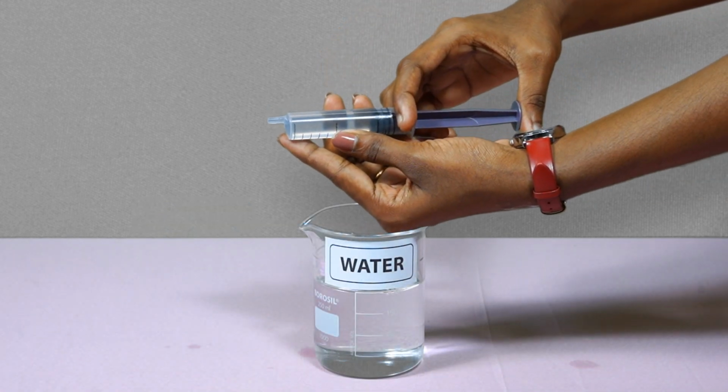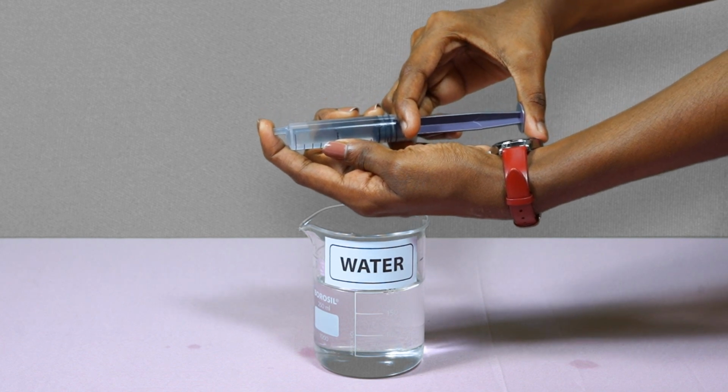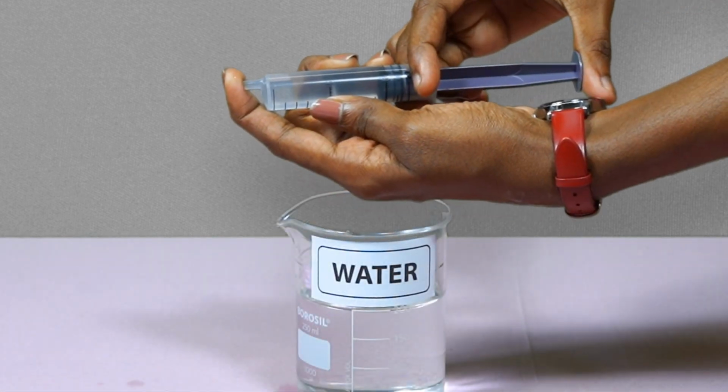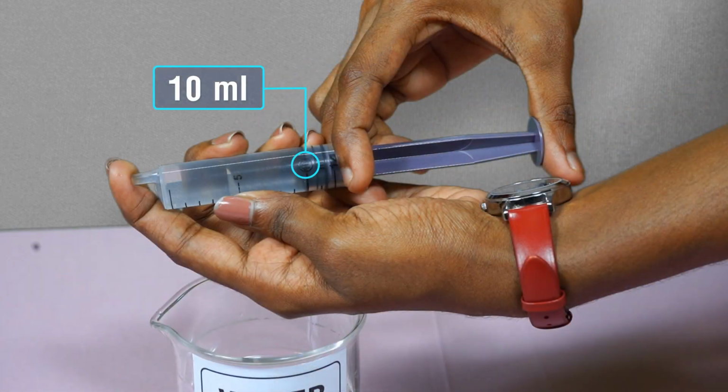Again, close the nozzle of the syringe strongly. Apply force on the piston to push it in, to compress the water inside. Note and record the final reading.